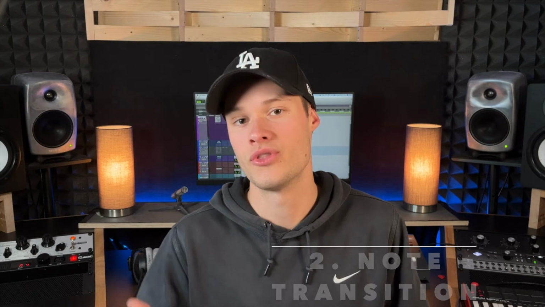Well, it depends on the second important parameter called the note transition. This setting allows you to adjust the time the plugin will take to switch from one note to another. The shorter the note transition time, the more precise and accurate the correction will be, but it will also sound less natural and more robotic. This is the audio result for 10, 20, and 40 milliseconds of transition time.